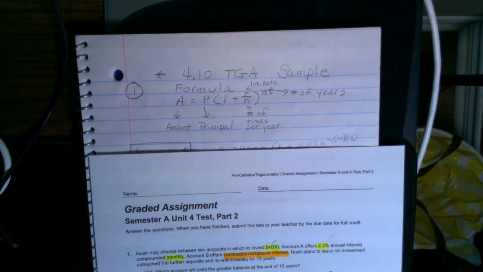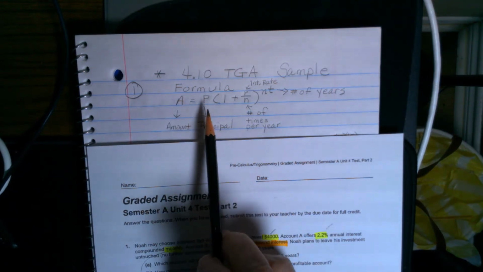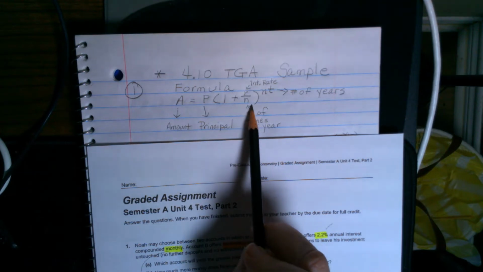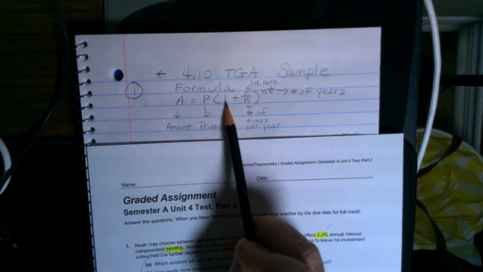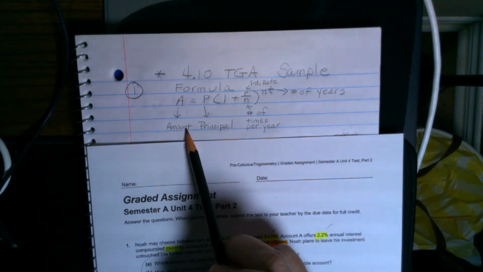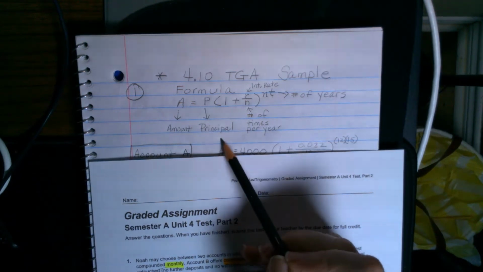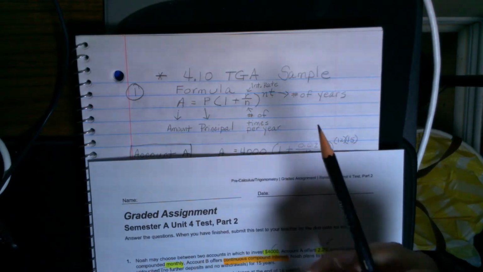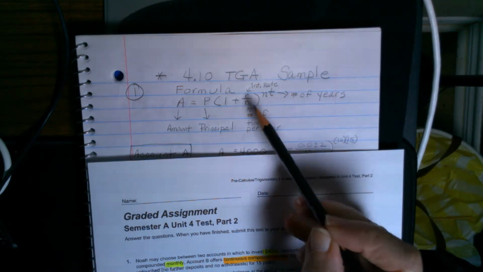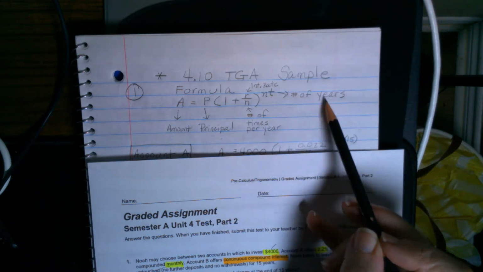All right, the formula, you can find it in Quizlet, for compound interest is A equals P times (1 plus r over n), all of this raised to the n times t. A is the amount that you'll have at the end. P is the principal, that's what you're going to invest. n is the number of times per year. r is the interest rate. And then t is the number of years.